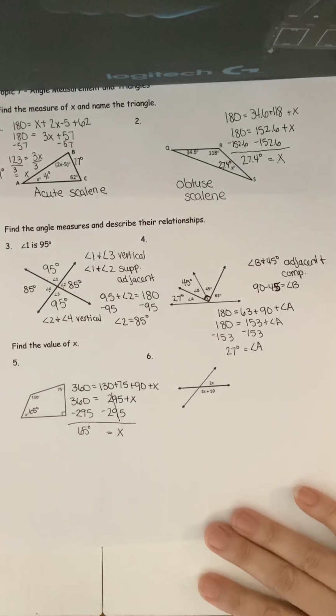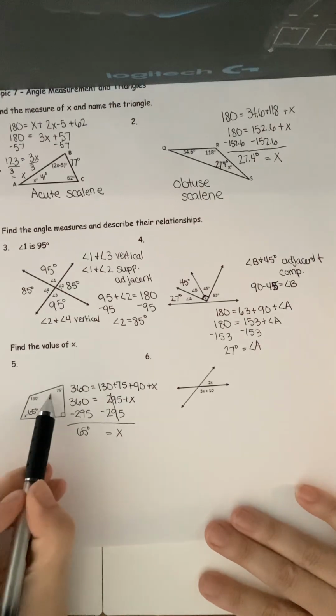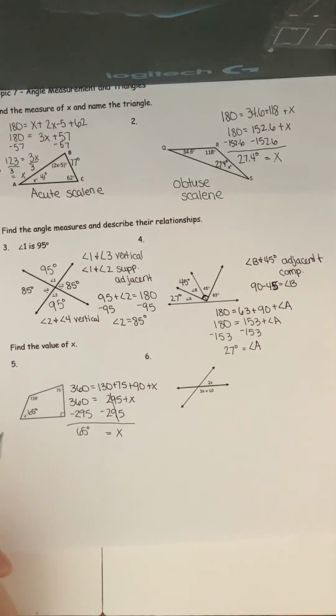Now, if you added those up to check your answers, you'd add 65 plus 130 plus 75 plus 90, and that should give you 360. If it doesn't give you 360, then you know something went wrong. I'm going to try it again.